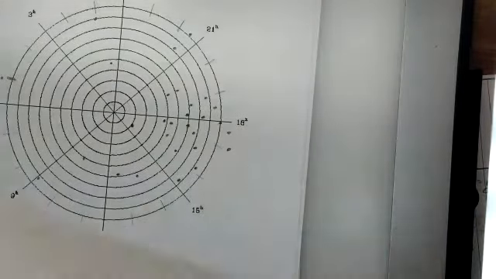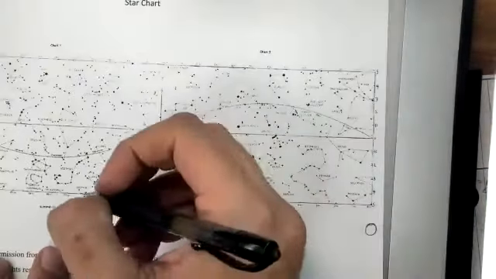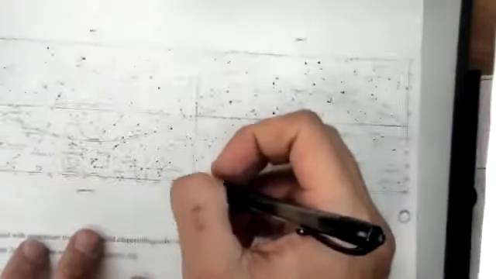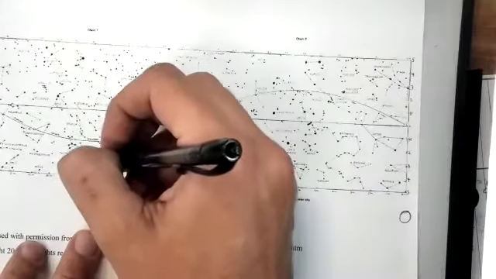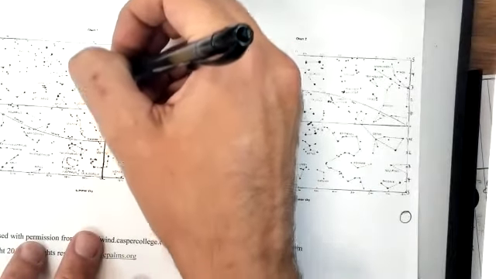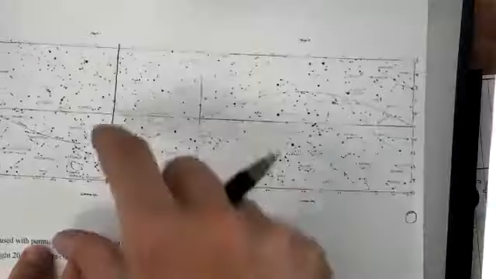So if I choose based on this data that the average right ascension is 17 hours, then on my star chart, I'm going to find 17 hours of right ascension. And I know that the center of the Milky Way is somewhere along that line because the average position of all those objects orbiting is here.